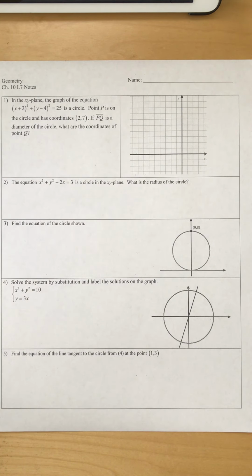If PQ is the diameter of the circle, what are the coordinates of point Q? So I got this question from an SAT test, and I just thought that it was a perfect example of how the SAT tests the math that you learn, but they always find kind of a tricky way to ask the question. And then they don't give you a graph, so you would just have to know to make a graph in order to answer the question.